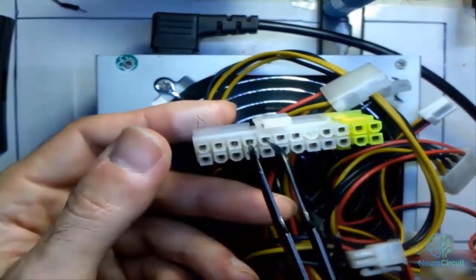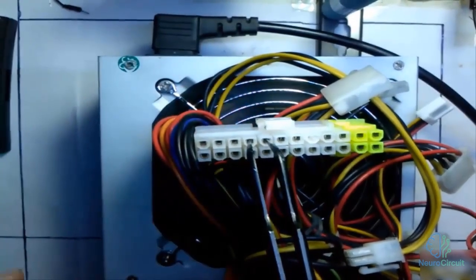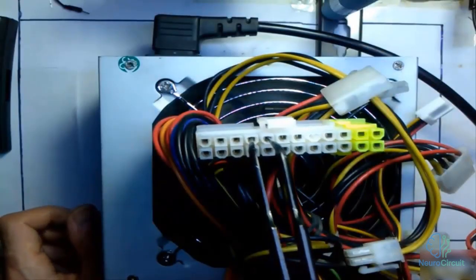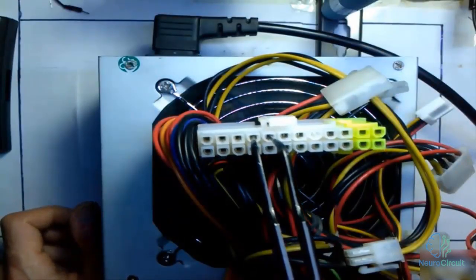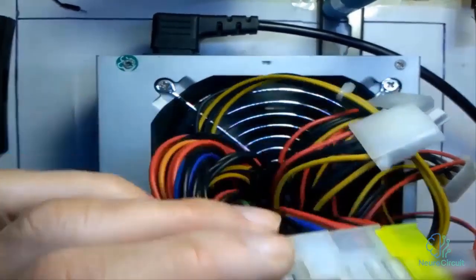So as you saw, the output voltage of this power supply is actually completely appropriate, and this power supply is in perfect working condition. You can easily compare it with other power supplies yourself, especially the one we tested at the beginning, before this one, where you saw how unsuitable its output was.